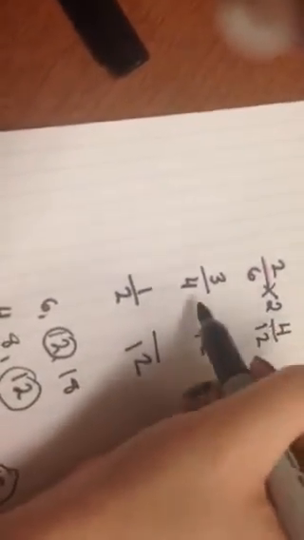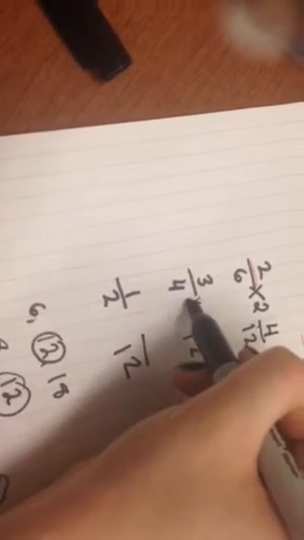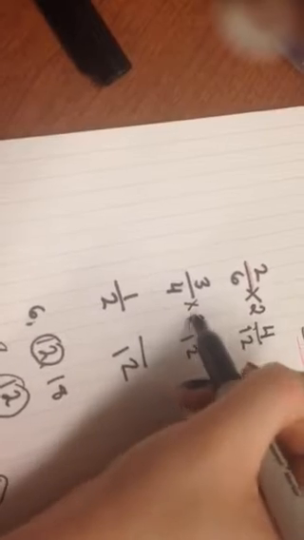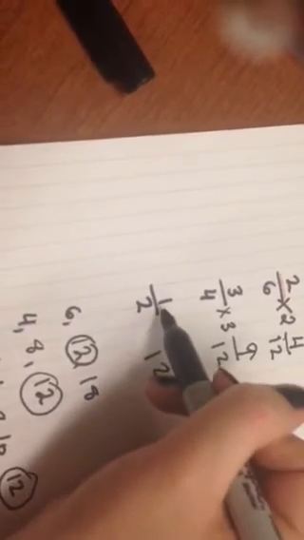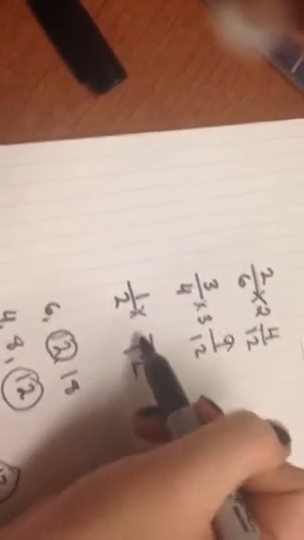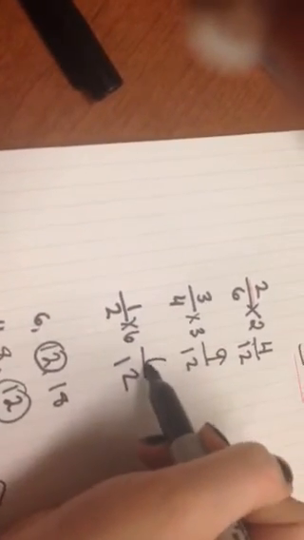All right, same thing with 3/4. What times 4 gives me 12? 4 times 3 gives me 12. 3 times 3 is 9. Whatever you do to the numerator, you have to do to the denominator. Same thing, 2 times what equals 12? It's 6. And 1 times 6 equals 6. Okay, so now I have my comparable fractions.